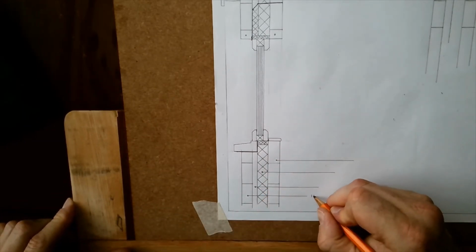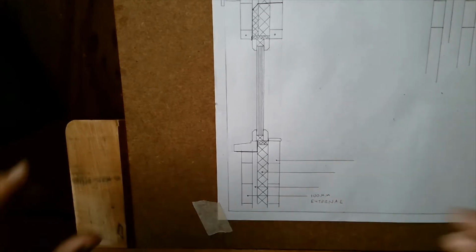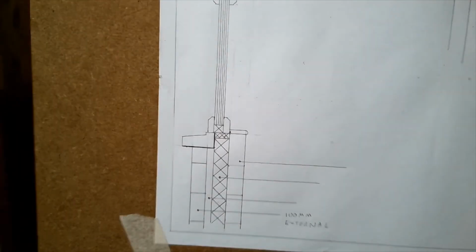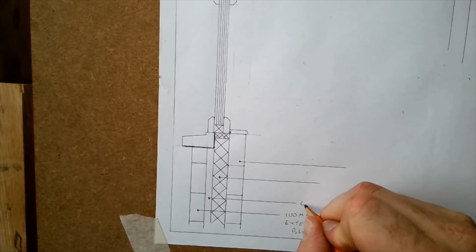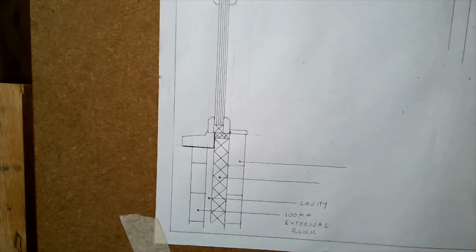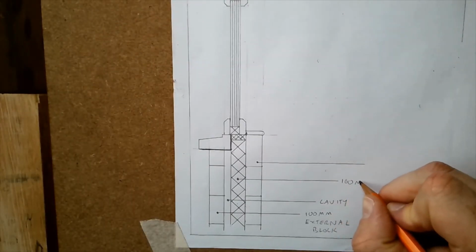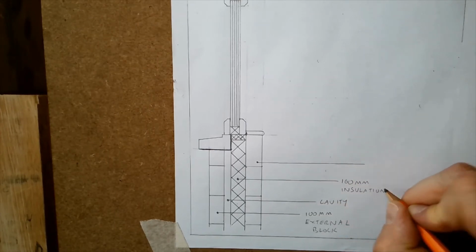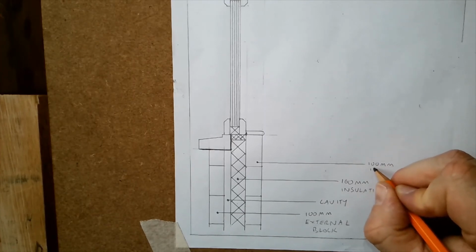So we've got a 100mm external block. Just zoom in a small bit more there. Block. Nice and neat writing. We've got a cavity. We have got our 100mm insulation. And 100mm internal block.